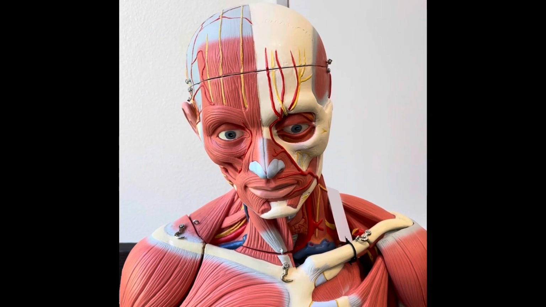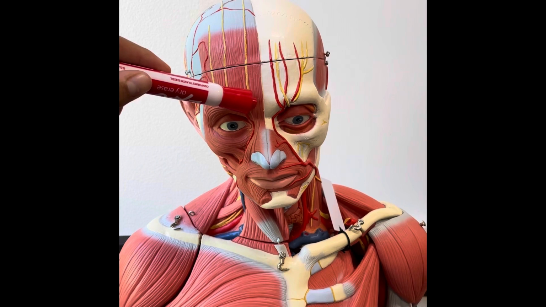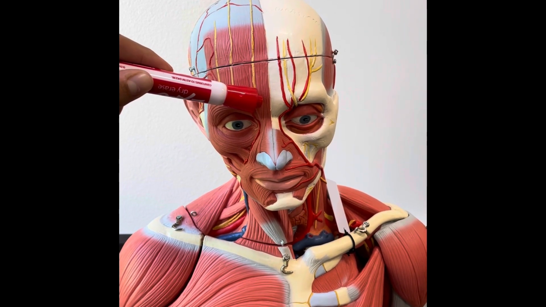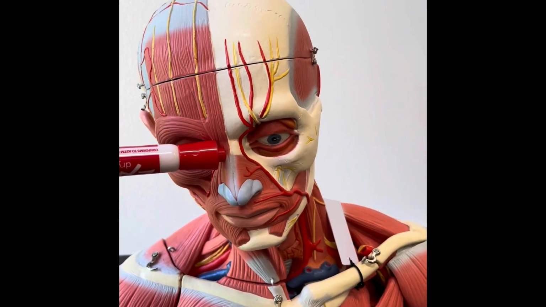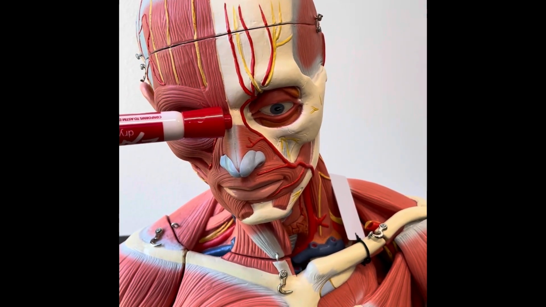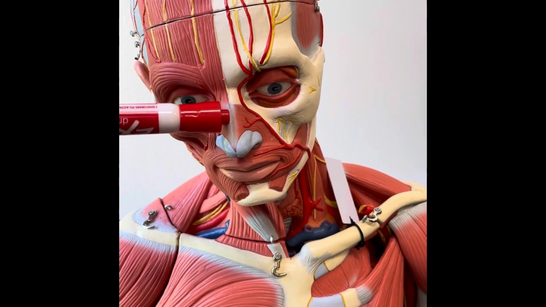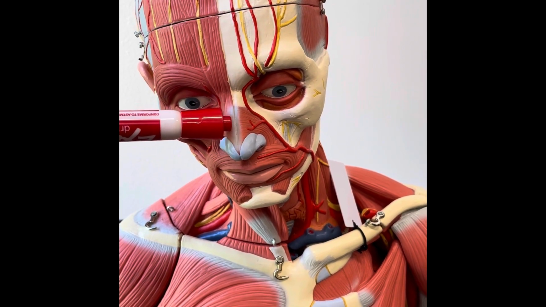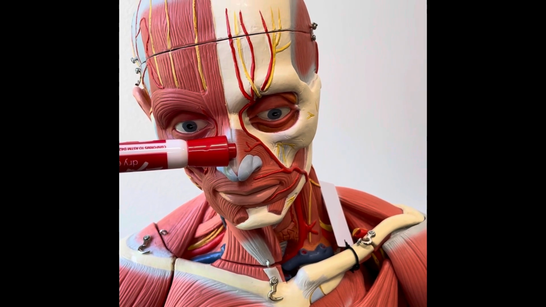Now we will be moving on to the major surface landmarks, starting off with the glabella, and that is the spot between the eyebrows. After that, we have the bridge of the nose, and the bridge of the nose is the spot of the nose between the eyes. Following down would be the dorsum of the nose. Here is the middle line region of the nose.